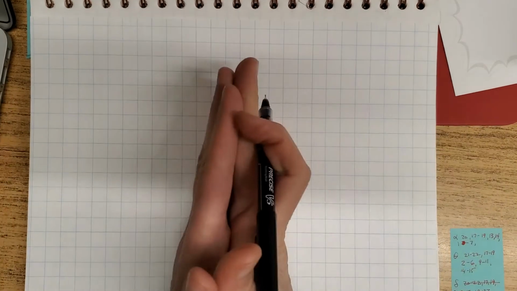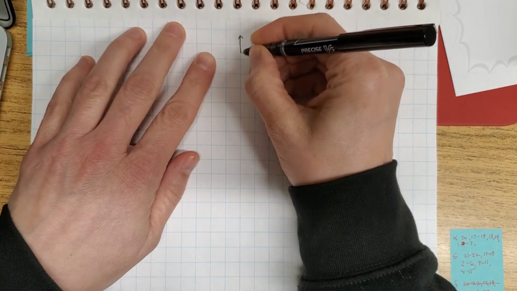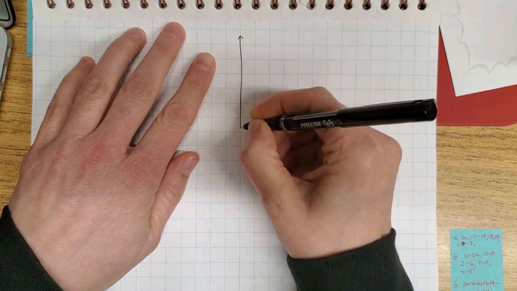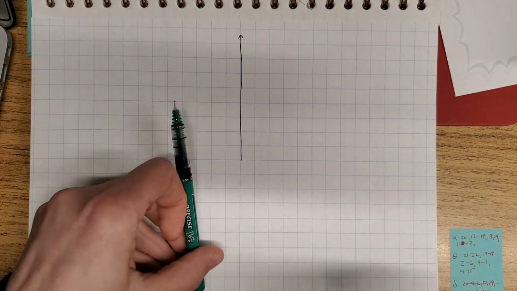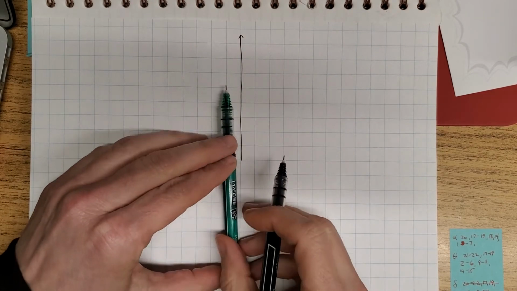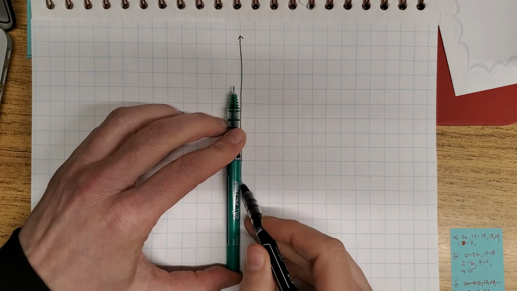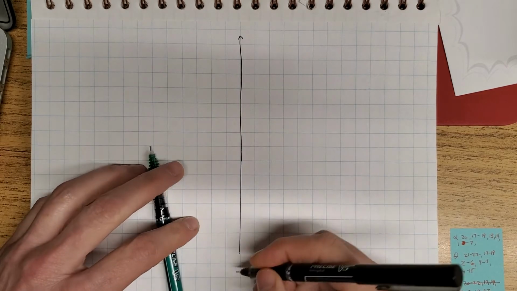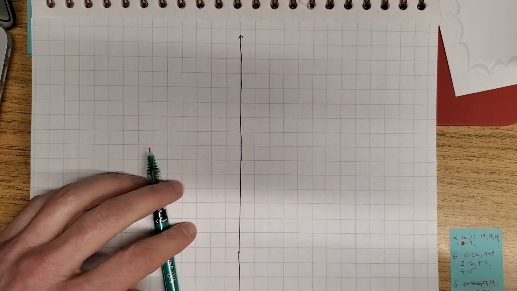So you just kind of locate the center. And we'll talk about that in a minute. And then, oh gosh, do your best. If you sometimes struggle with making a straight line, find something that is straight, like the barrel of this pen, and then you can just follow that. Or you could borrow a ruler or have your own ruler.